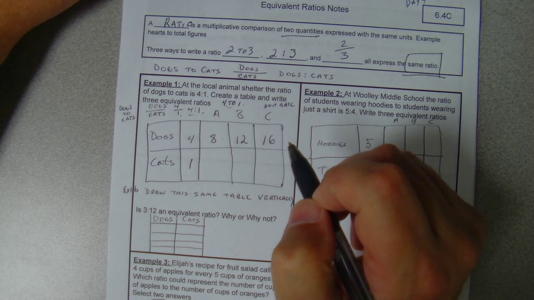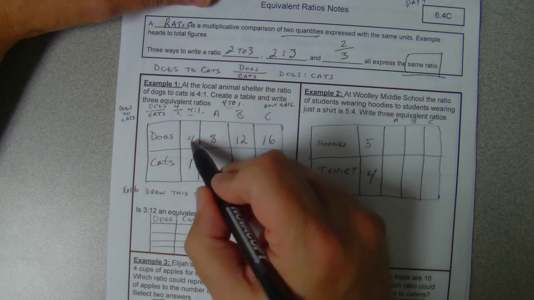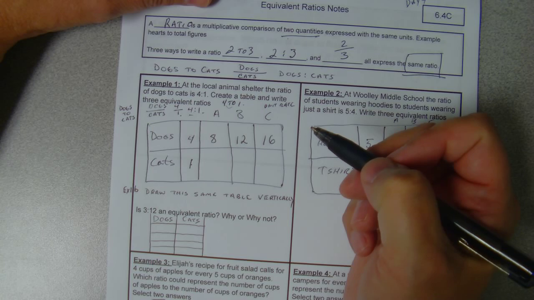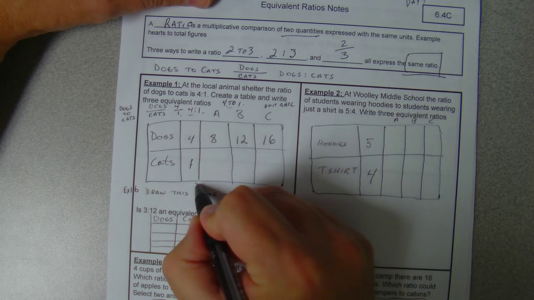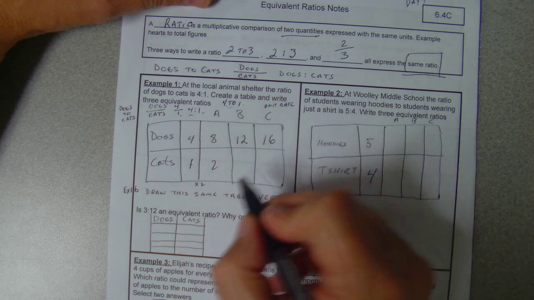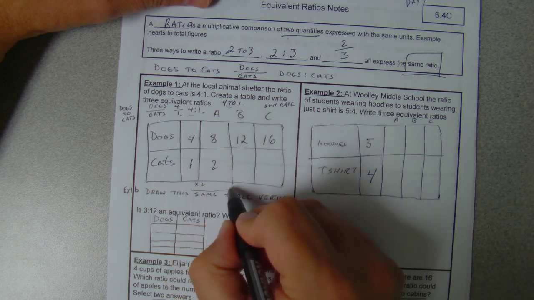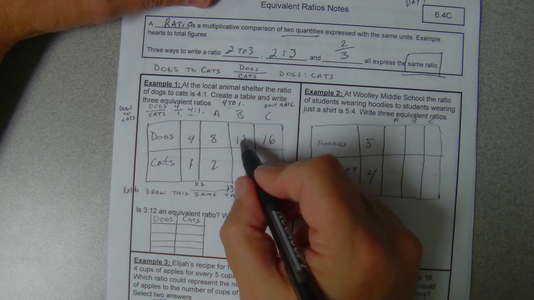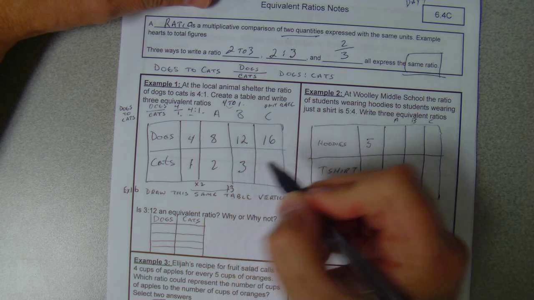Okay, let's go ahead and draw the table. Alright, we have 4 to 1, so we could very easily just multiply by 2 and we get 8 to 2. Multiply by 3 and we get 12 to 3.